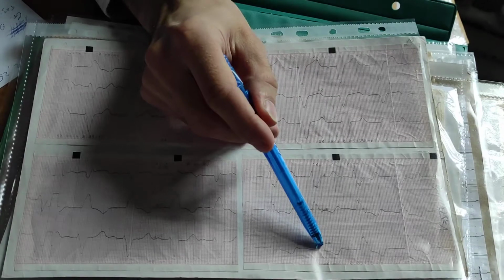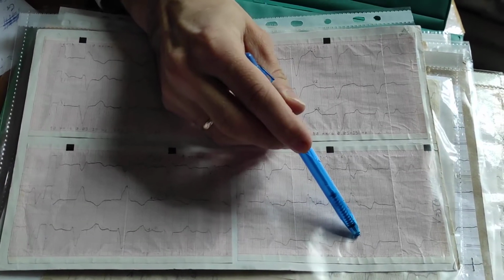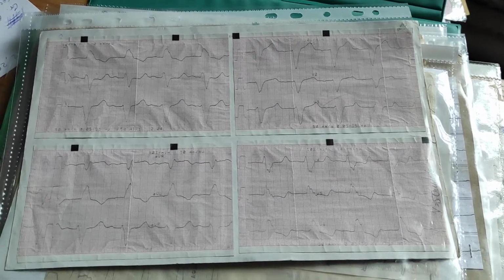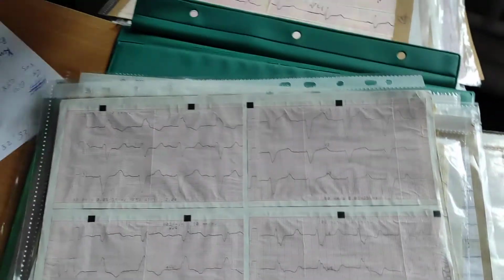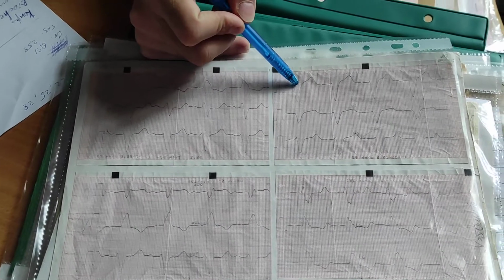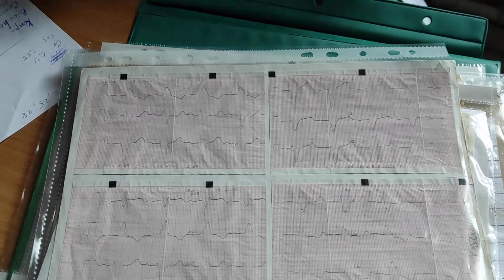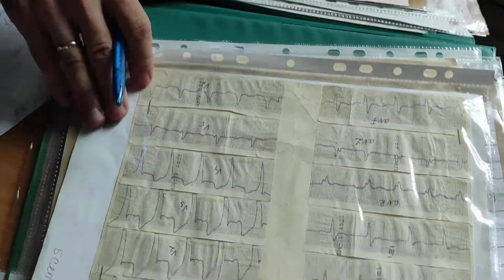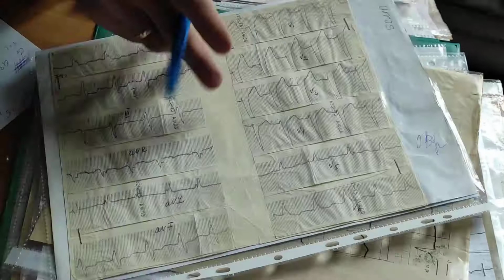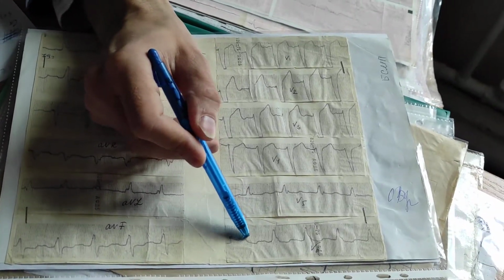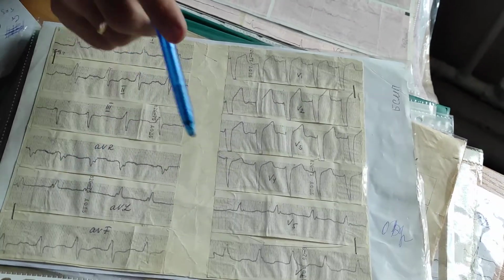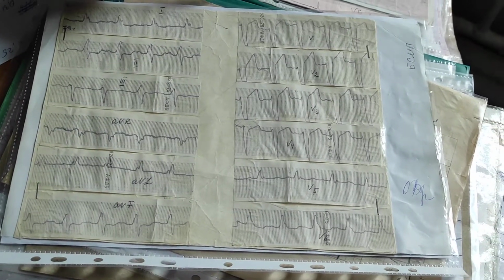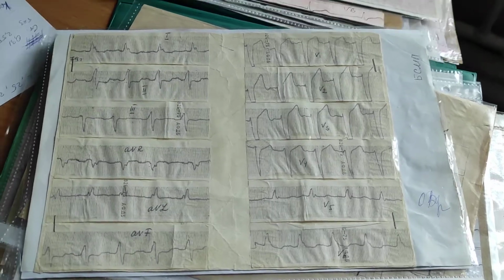Very wide, deformed with small M-shaped complexes in V6. Left bundle branch block and deep S-wave and wide S-wave in V1. Additional sign. Deformed and wide QRS complex in V6, deep S-wave and wide S-wave in V1. Left bundle branch block.